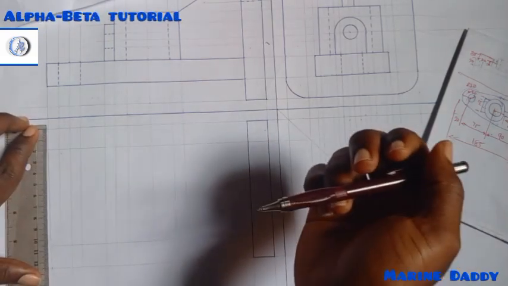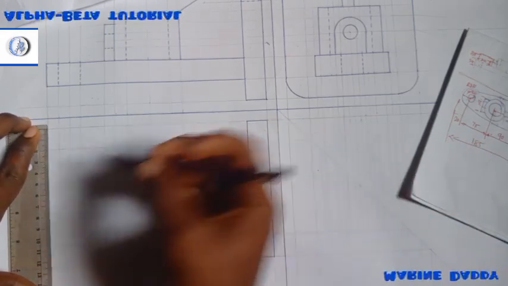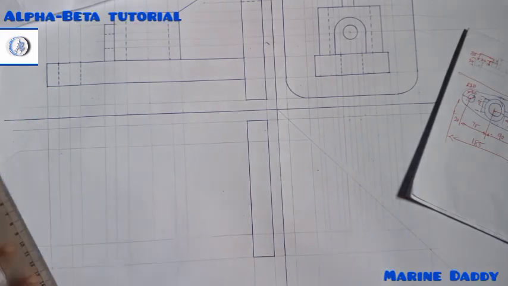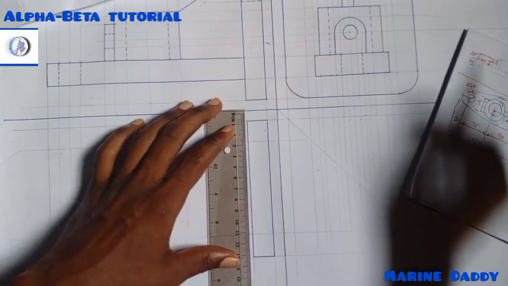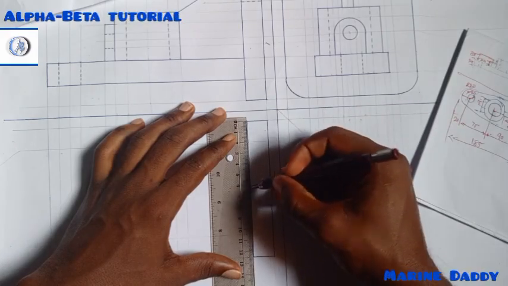They say the total length is 125, right? So half of 125 will be what? 62.5. Come here, 62.5, also here.